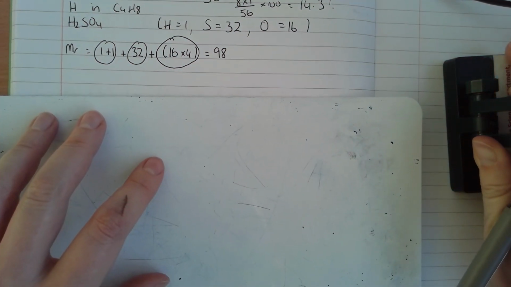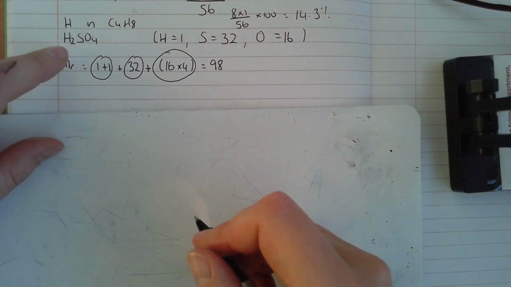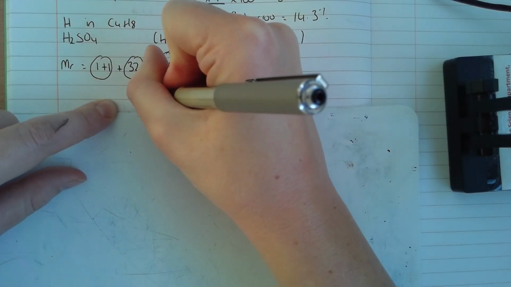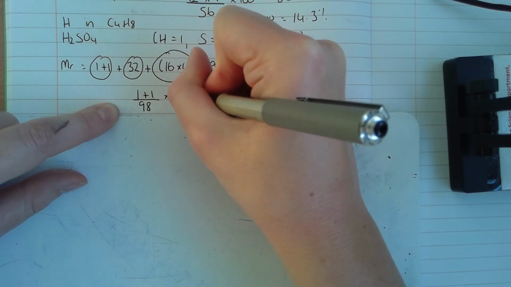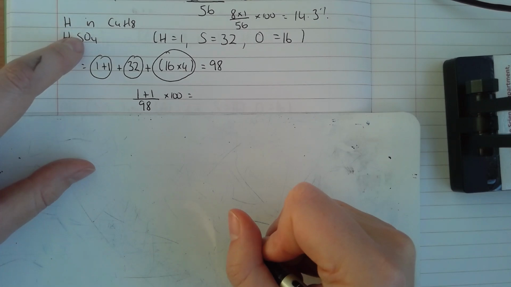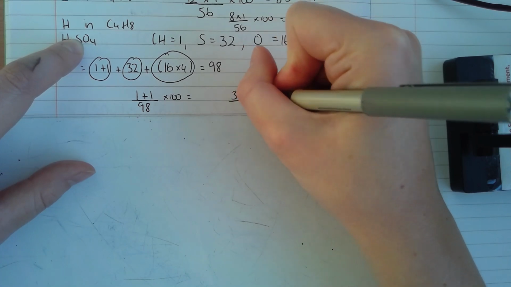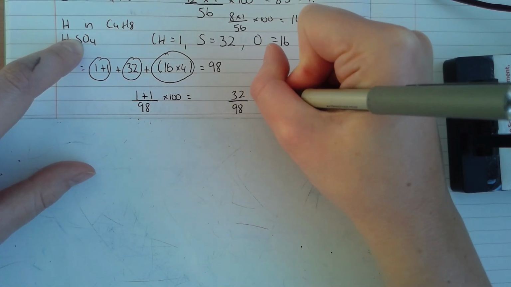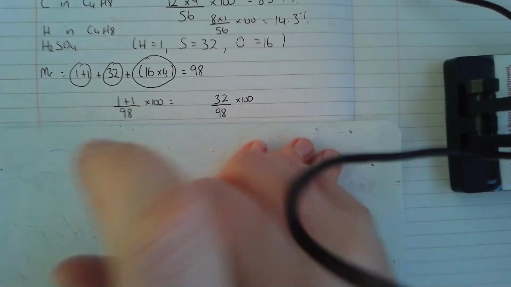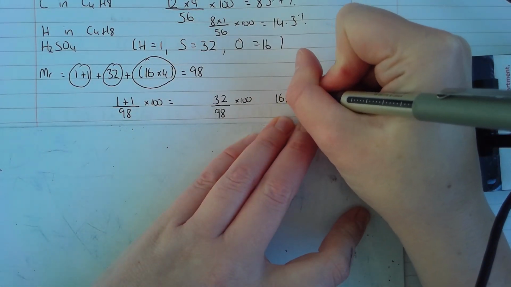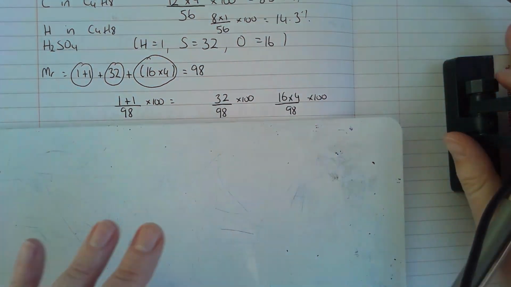If I wanted to get the percentage by mass of hydrogen in H2SO4, the hydrogen part was 1 plus 1, that's on the top line, my bottom line is 98, and I times that by 100. If I cared about the sulfur in percentage by mass, I'd put the sulfur on the top line, 32, the whole number on the bottom line, 98, times by 100. If I cared about the oxygen for percentage by mass, it's going to be 16 times 4 on the top line, 98 on the bottom line, times by 100.